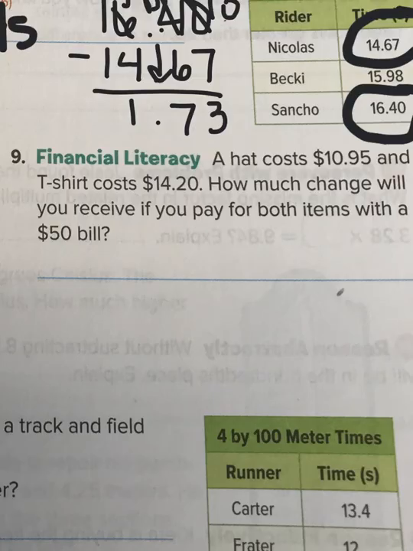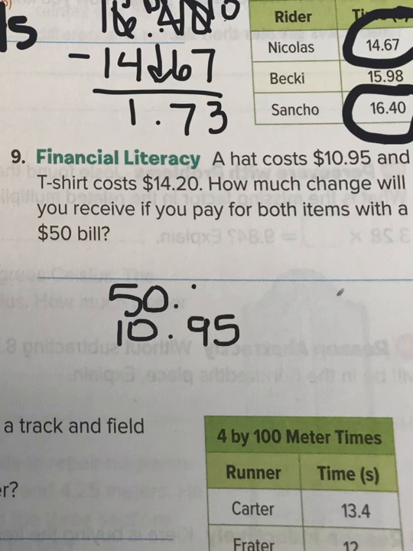Problem number 9 says that a hat costs $10.95 and a t-shirt costs $14.20. How much change will you receive if you pay for both items with a $50 bill? We can look at this problem in 2 parts. So we start with $50, and we first want to subtract $10.95. And we can add our zeros in to help us subtract. So we're going to need to do a lot of borrowing first.